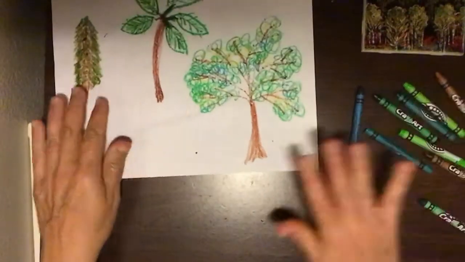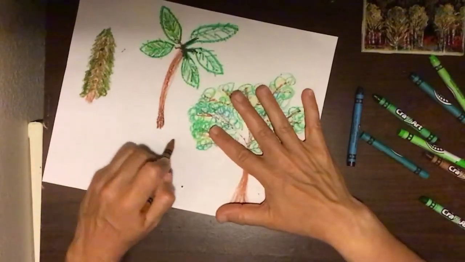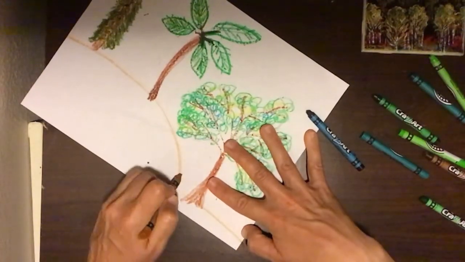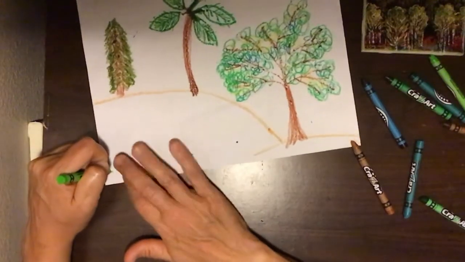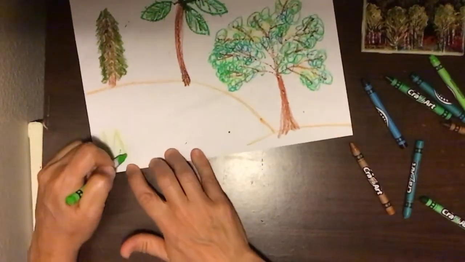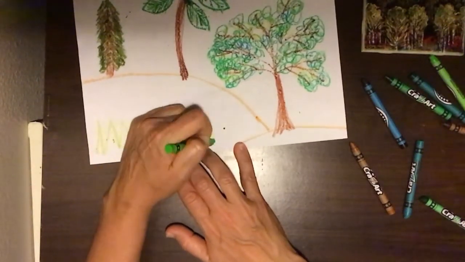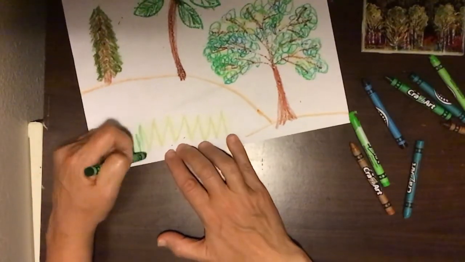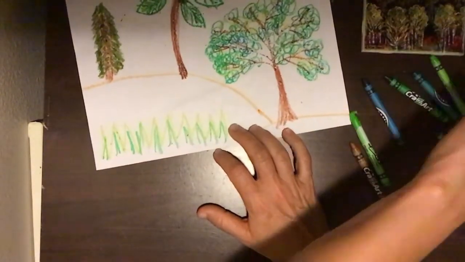So, those are ways to make different kinds of trees, but if you are making a place, you always need a horizon line. So if I make a horizon line, I might make a horizon line like this, and then a horizon line like this, okay? If I want to do grass, I use up and down V's like this. Okay, that's an easy way to make grass, like the long, skinny grass that a tiger might hide behind. And again, if I use more colors of green, it's going to make my art look better.